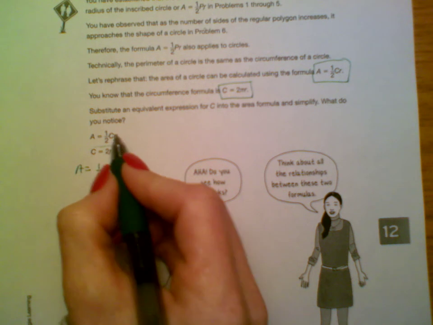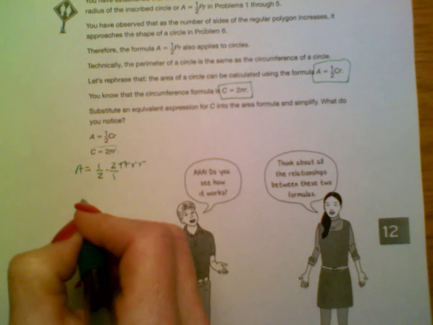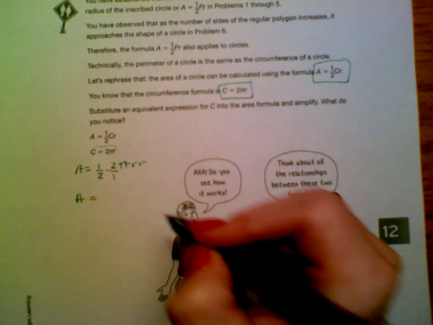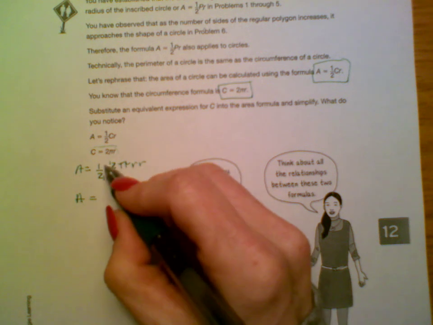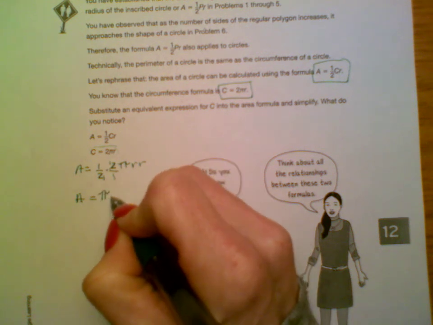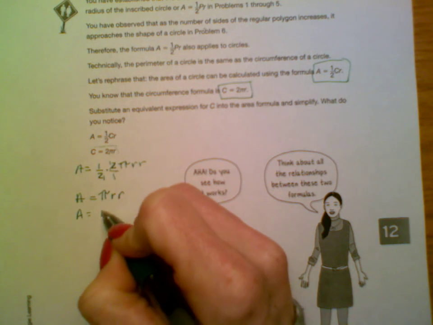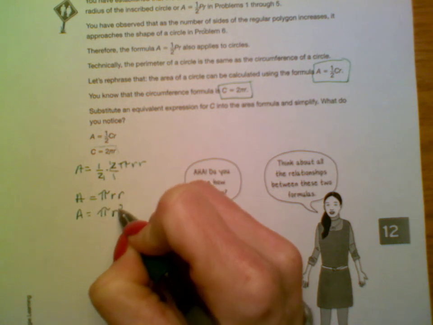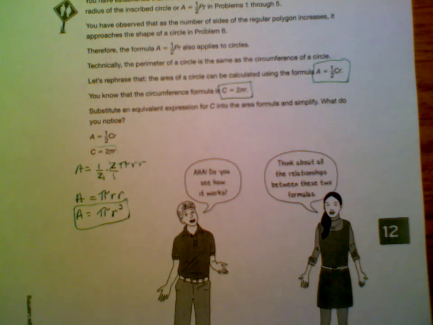But then I still have this r, so now I have 2 of them. I can simplify this. The 2's both cancel. So that gives me 1. So I have pi r r. Area equals pi r squared. That's how we get the formula for area of a circle.